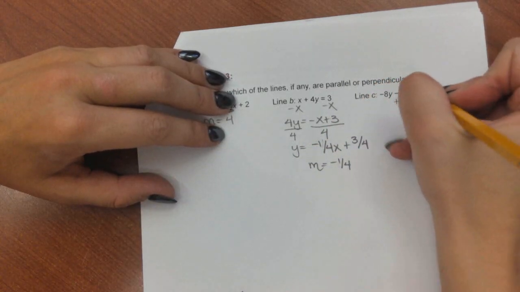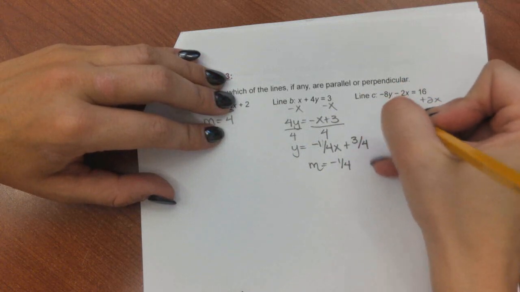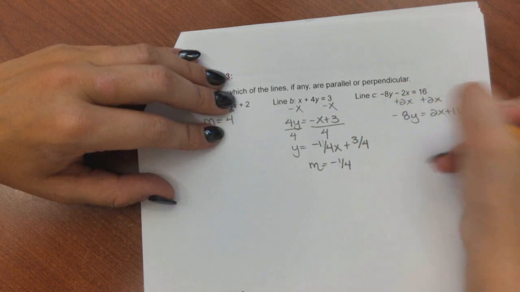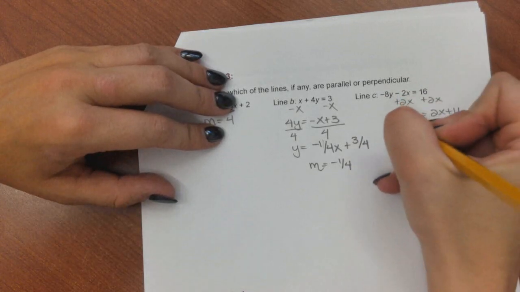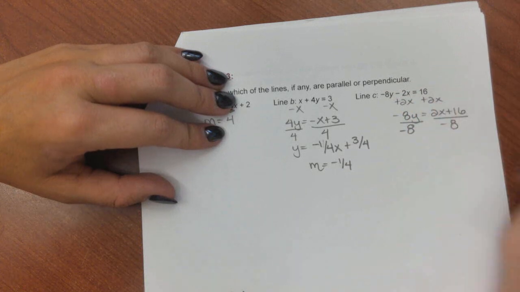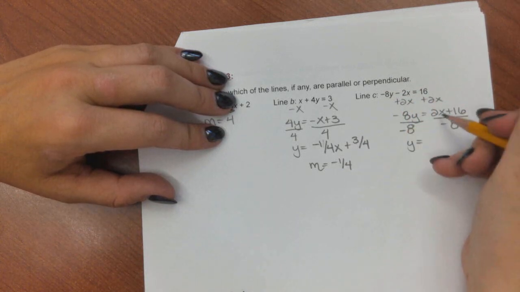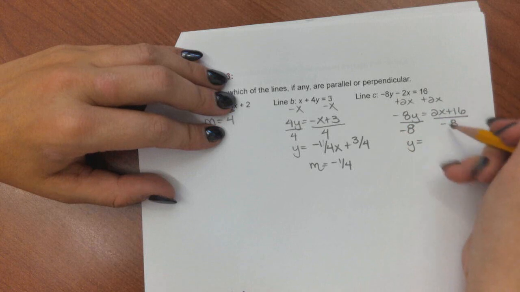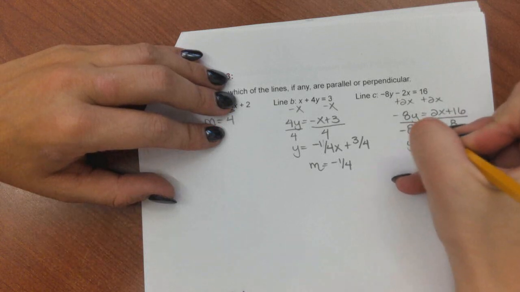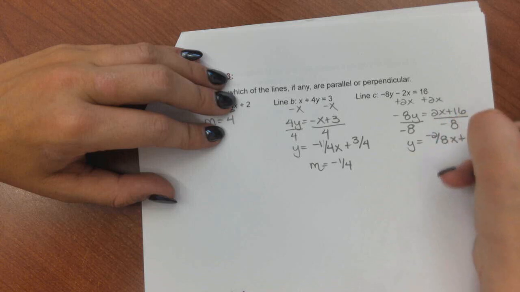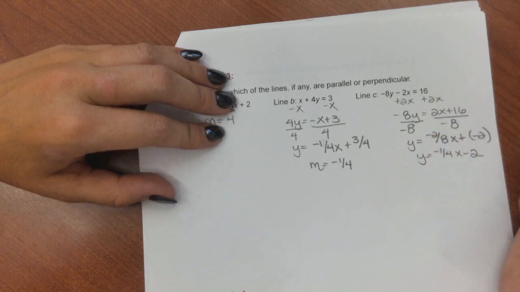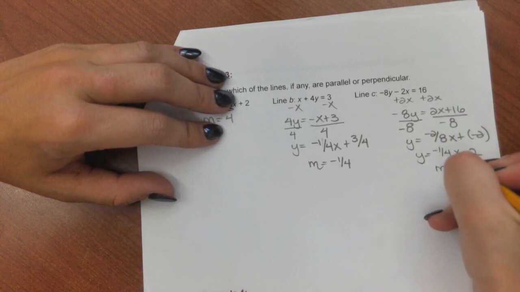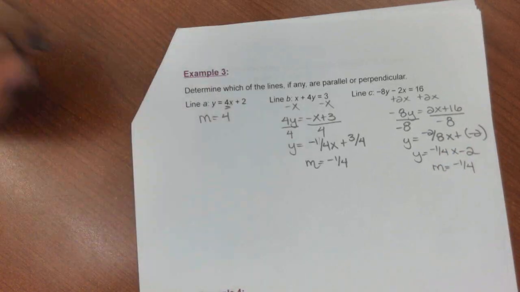I also have to put this into slope-intercept form. So I'll start by adding 2x to each side. And then I'm going to have to divide by negative 8 on each side. When I divide this side by negative 8, I divide everything by negative 8. So that'll be negative 2/8 x plus 16 divided by negative 8 is negative 2. Simplify, it is negative 1/4 x minus 2. So my slope is negative 1/4.